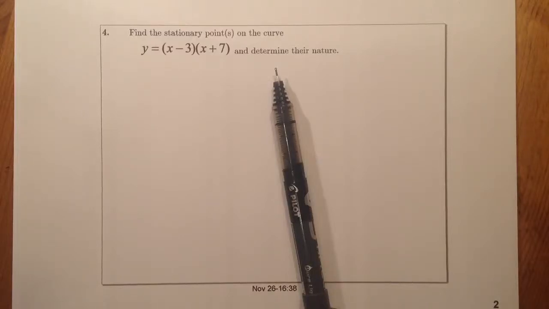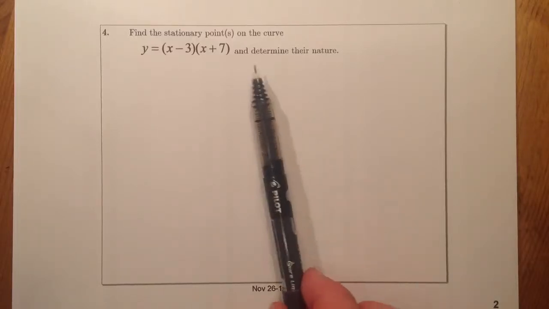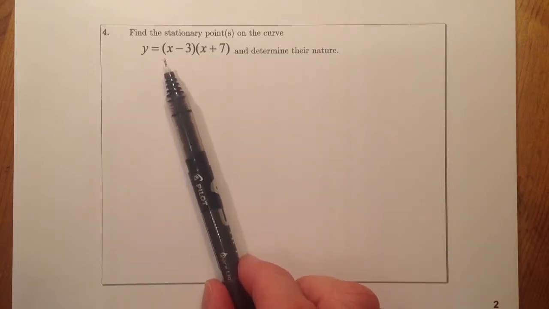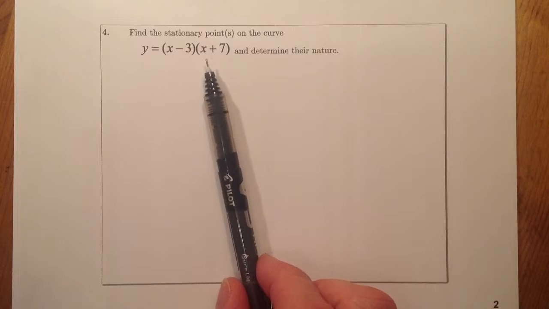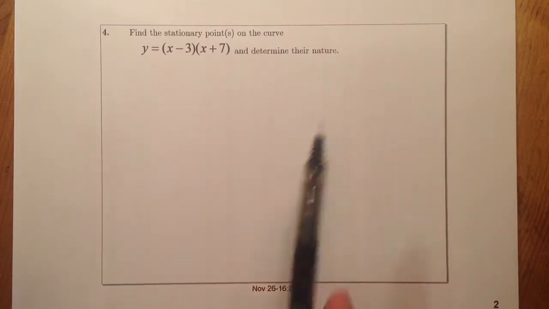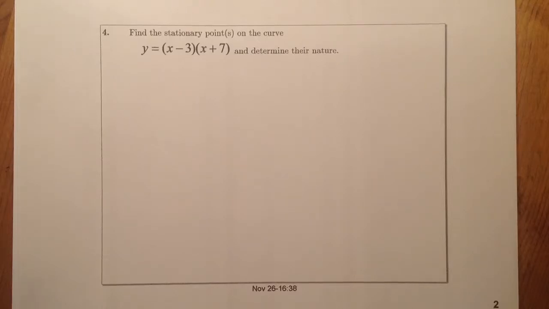Higher homework 8, question 4. Find the stationary points on the curve y is equal to (x - 3)(x + 7) and determine their nature. Okay, let's have a look and see what we're going to do there.